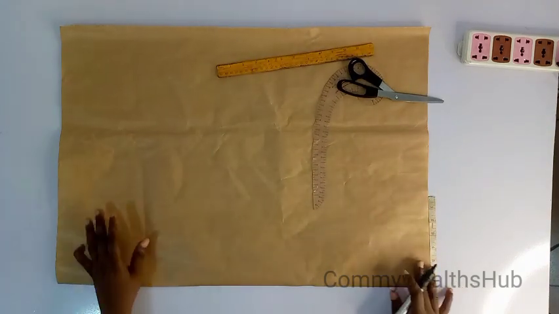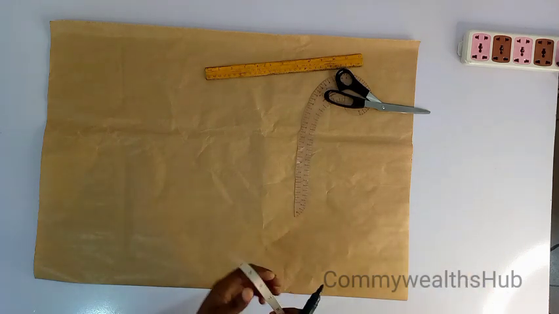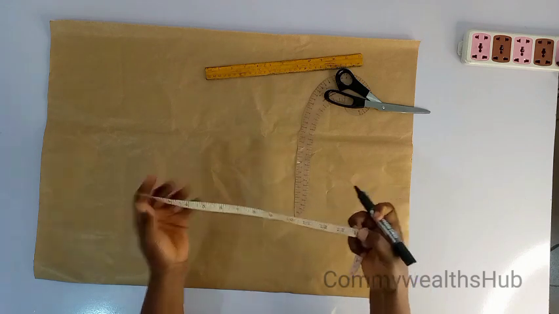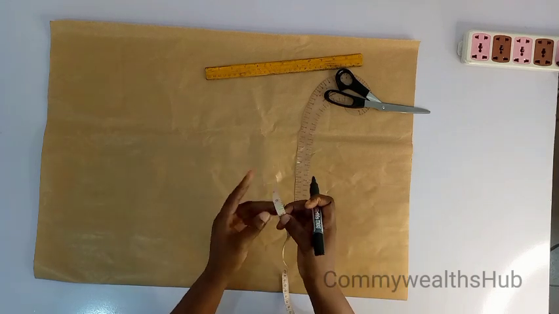Okay, so now the shoulder measurement I'm working with is 14 inches. Divided by 2, it will give us 7 inches. So this is what I'll be working with.